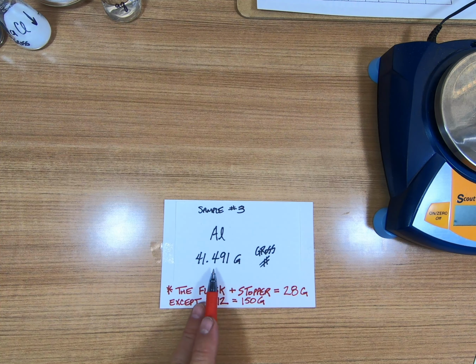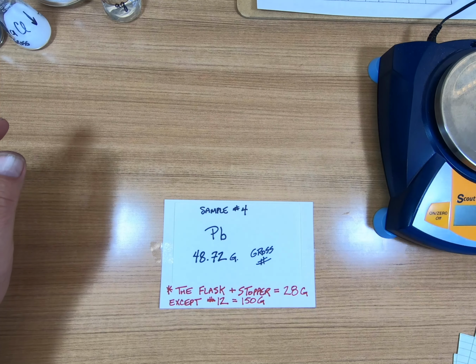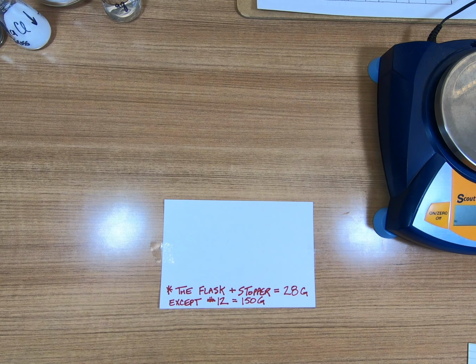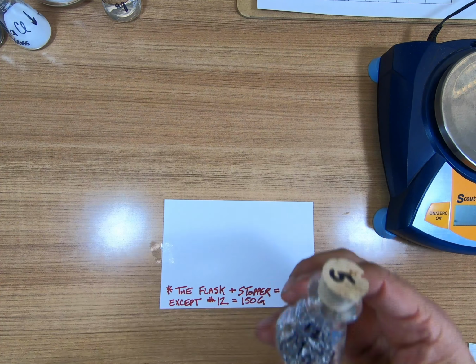Number 4. Number 4 is Pb, and Pb stands for lead. A plumber got their name because plumbers originally worked in lead, and when we weigh that, we get 48.72 grams. Okay. That's number 4. Number 5. Mg, and we weigh Mg, and Mg weighs 40.152 grams. That is number 5.